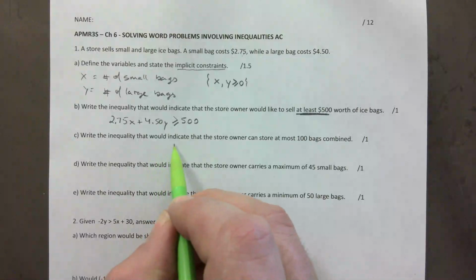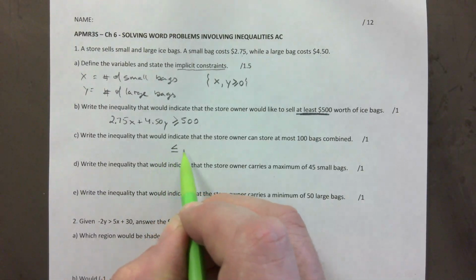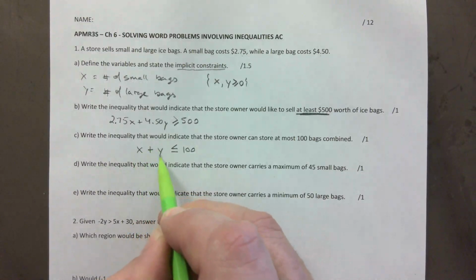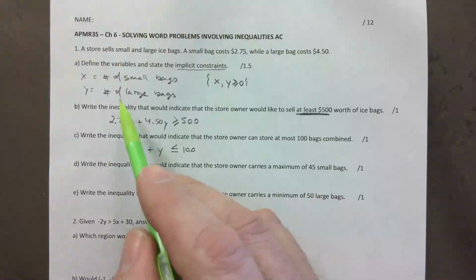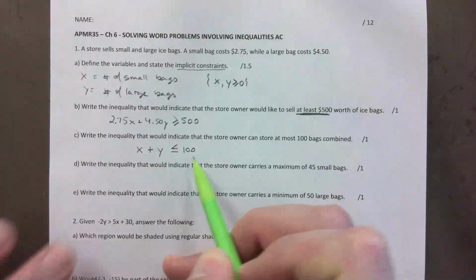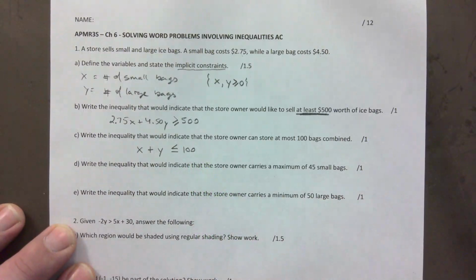Write the inequality that would indicate the store owner can store at most 100 bags combined. So at most 100. Okay? So all you would do here is x plus y, because x and y represent the number of bags, so the combination of them has to be less than or equal to 100.